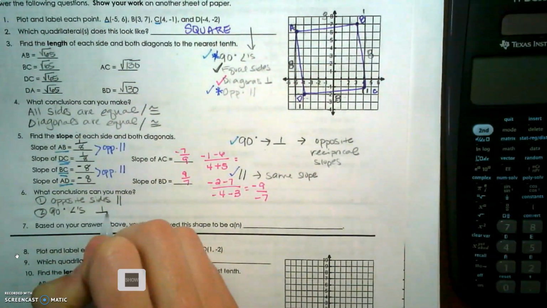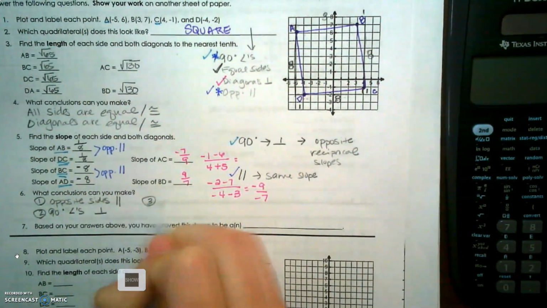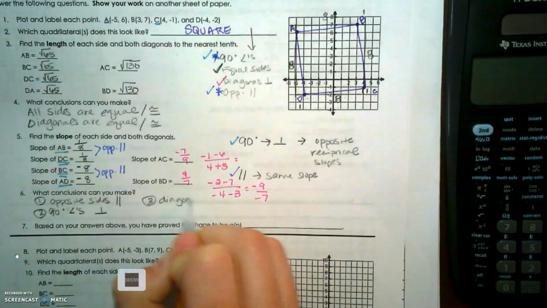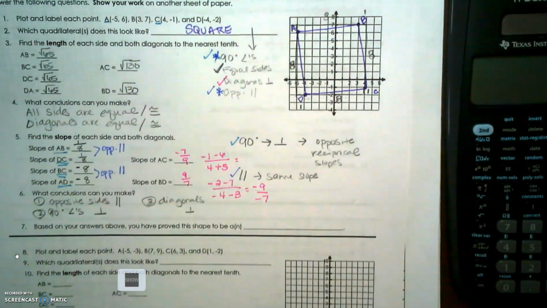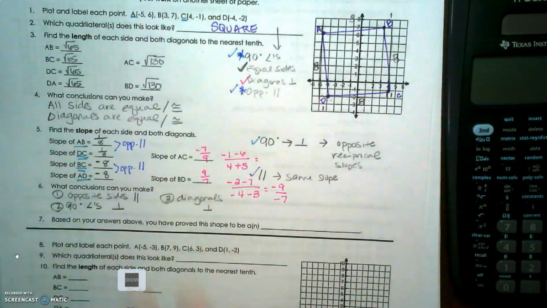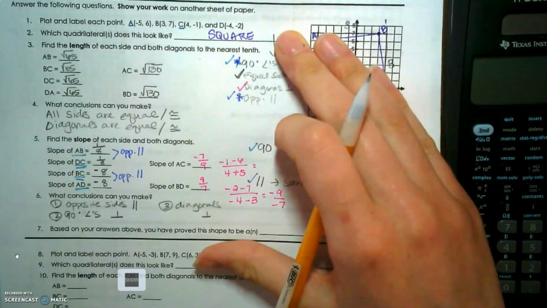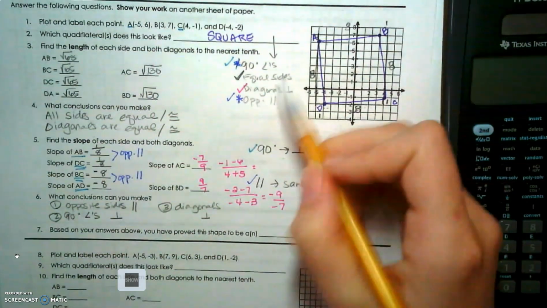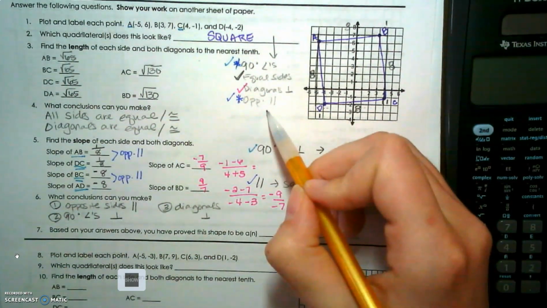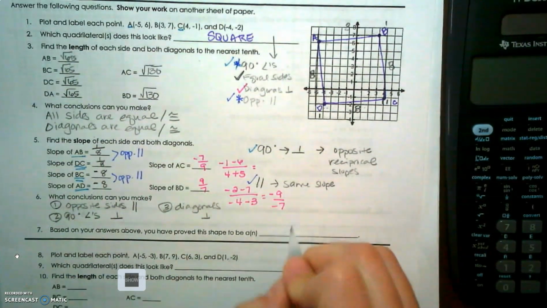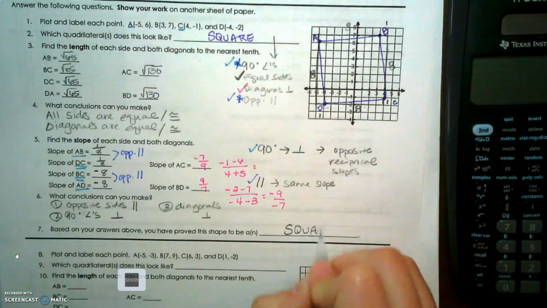They're perpendicular, right? And the third thing is the diagonals are perpendicular. So with all this information together, we made a claim that it was a square. We provided all this math to support all of these things, and it is, in fact, a square.